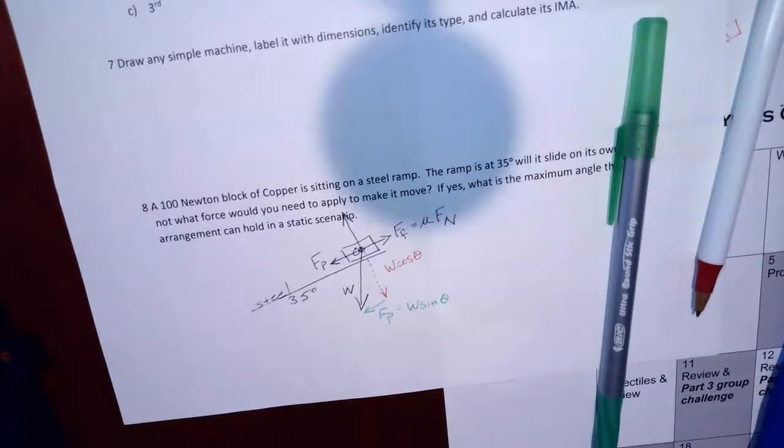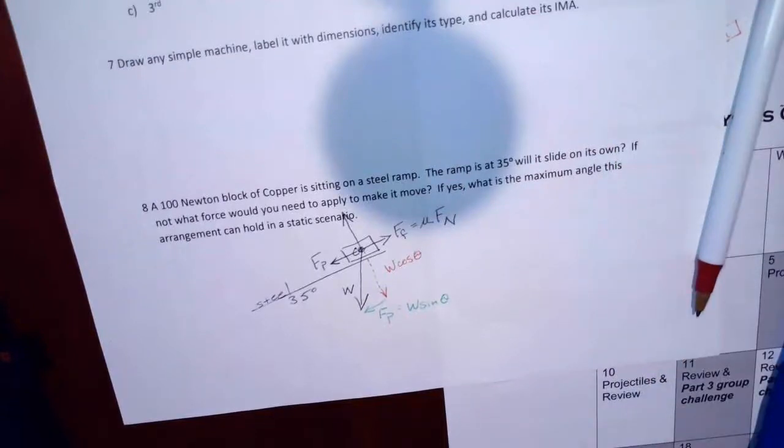So part A of this problem is, will it slide on its own? That's a traditional friction problem. You've got plenty of resources to solve that. The next part of the question is that teacher trick where they ask you just a little bit more. What's the maximum angle this can hold in a static scenario? So we did plenty of demonstrations where I would tilt the ramp and then something would slide. So where is that magic moment?